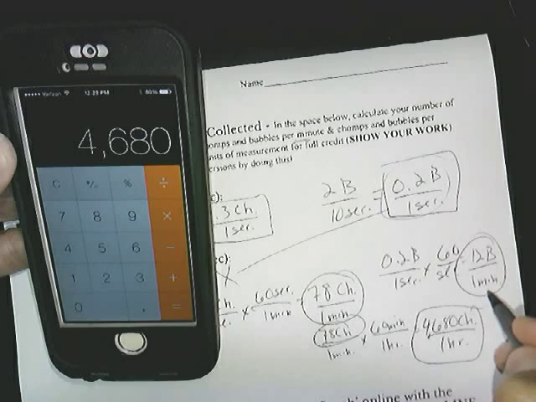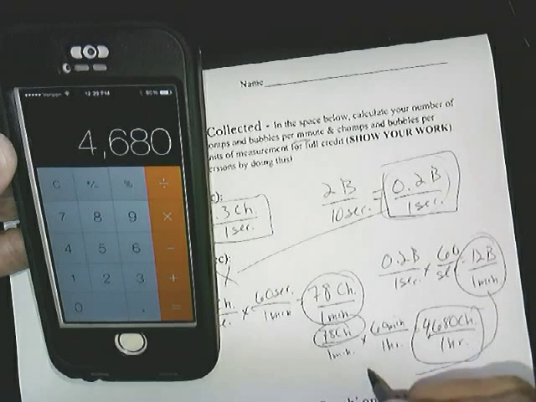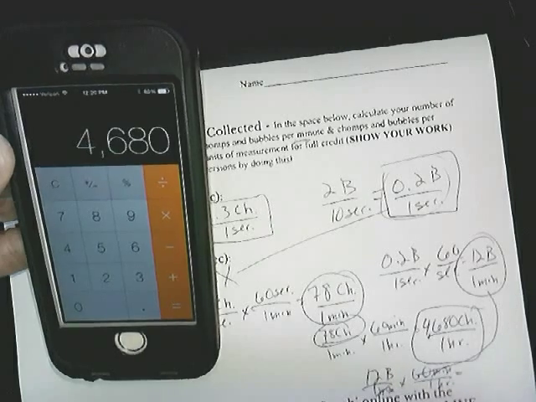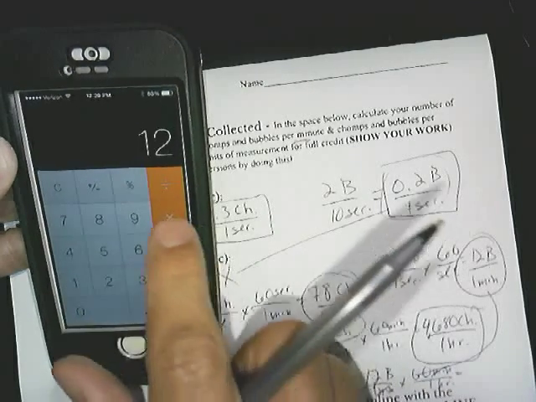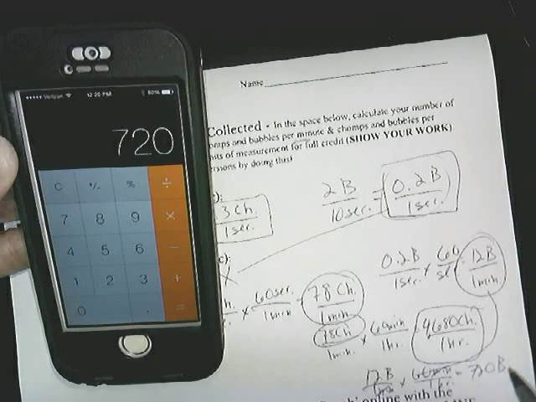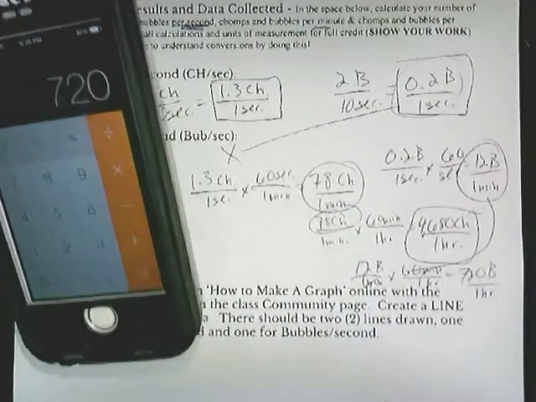And for bubbles, I have 12 bubbles per 1 minute times 60 minutes in 1 hour. Minutes cancel. I can take 12 times 60, and I get 720 bubbles per 1 hour.